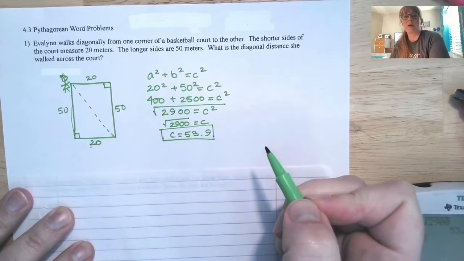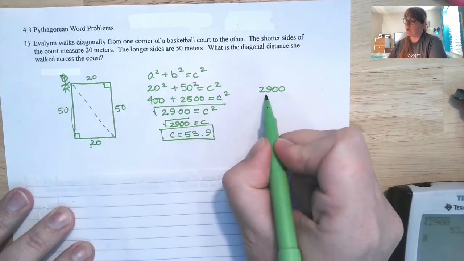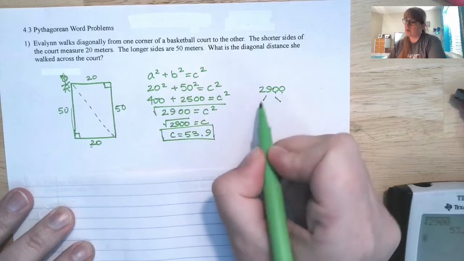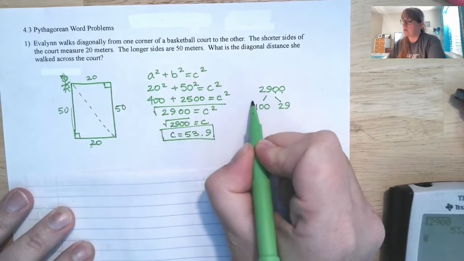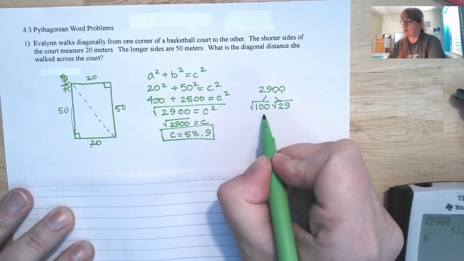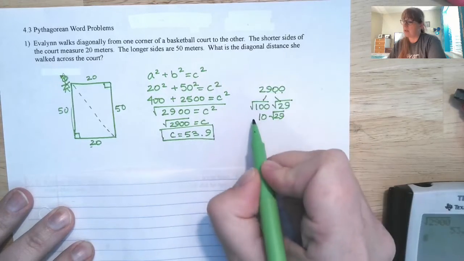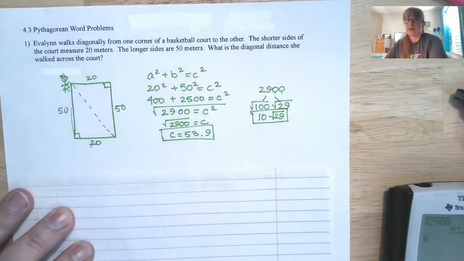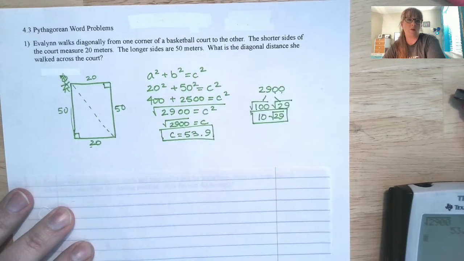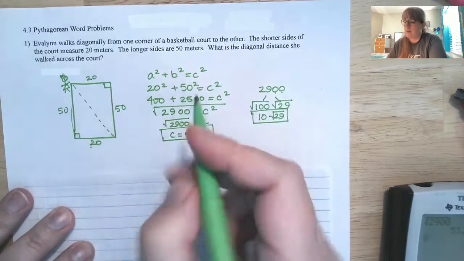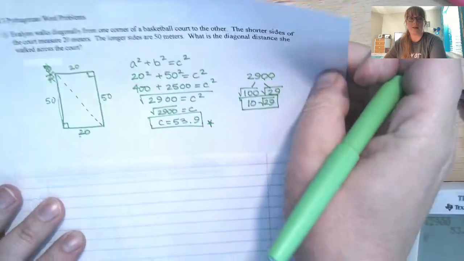So we get 53.9. If we needed to simplify the radical, let's look over how to do that because I know we love those so much. We got double zeros at the end, which we know 100 goes into. So square root of 100 times square root of 29. Square root of 100 is a perfect square, which is why I picked it. And 29 is prime. So you could say I walked 10 root 29 across the court, or I walked 53.9 meters across the court. This one definitely makes a little bit more sense in context, but whatever the question says to do, okay?